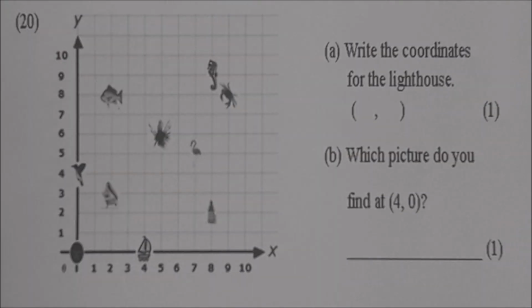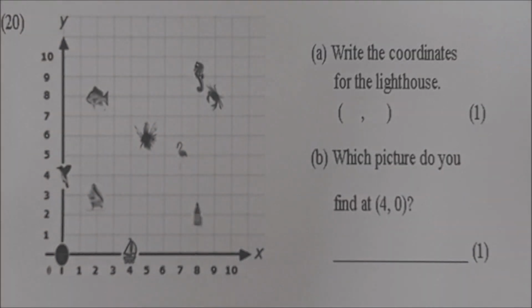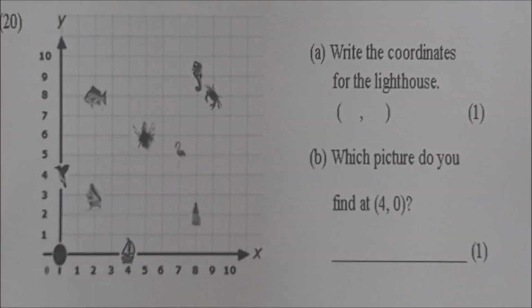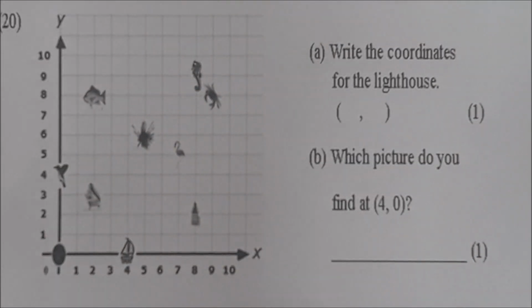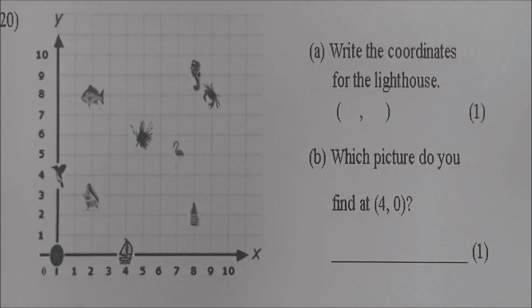Final question, number 20. Read A and B. Write the coordinates for the lighthouse. And read B. Which picture do you find at 4 and 0? The coordinate 4 and 0. Let those at home try to work it before you do it. Okay, A says write the coordinates for the lighthouse. Put it in the brackets that you have there. And then B, write the name of the picture that you find at the coordinate 4, 0. Go ahead and work it.